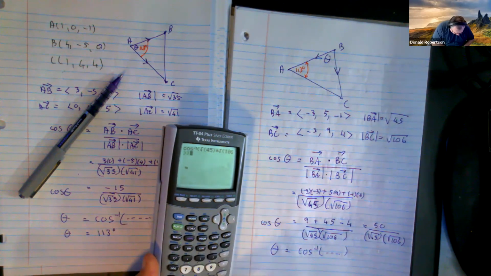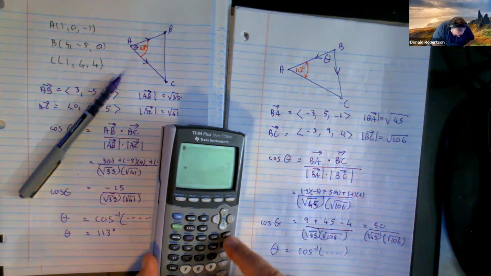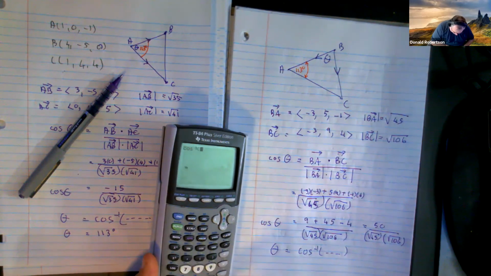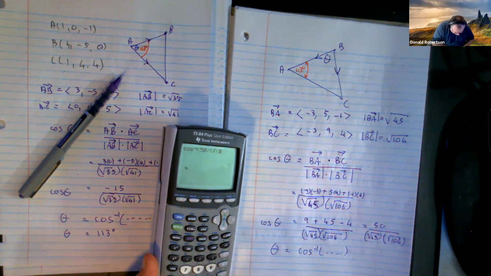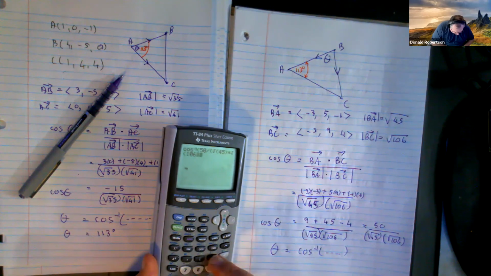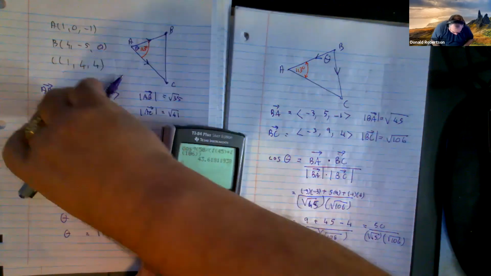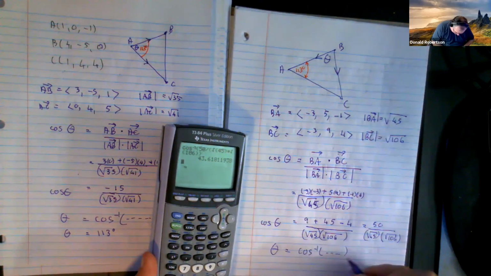And the answer, oops, I hit something wrong there. Do it again. Inverse cosine of 50 divided by the square root of 45 times the square root of 106. There we go. And the answer I get is about 44 degrees when you round it.